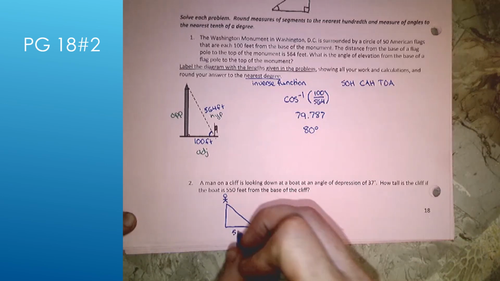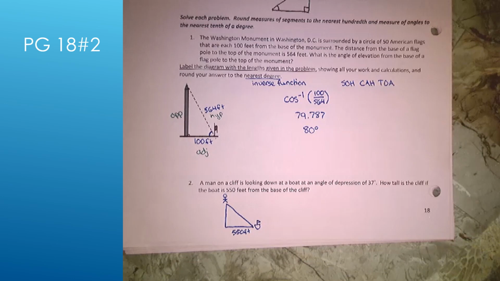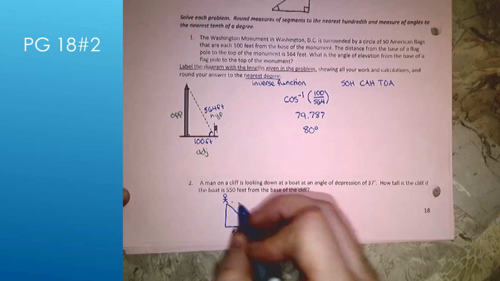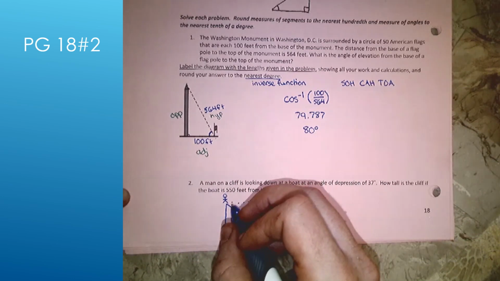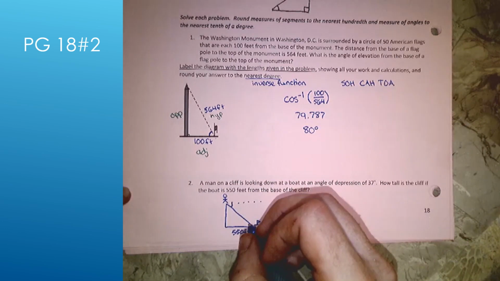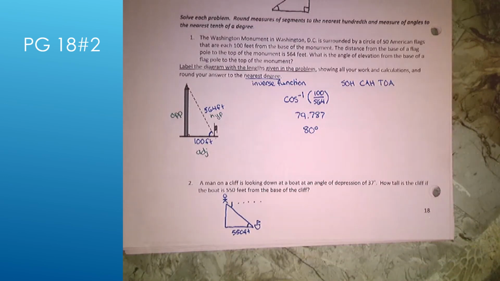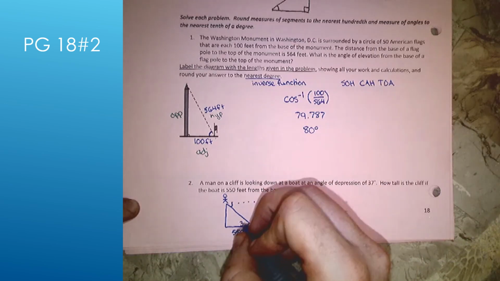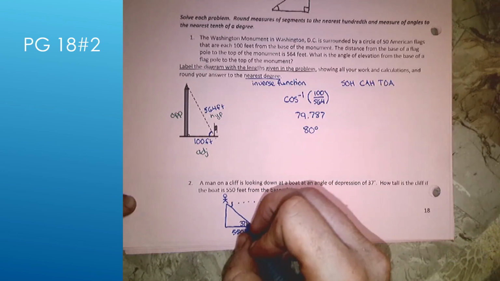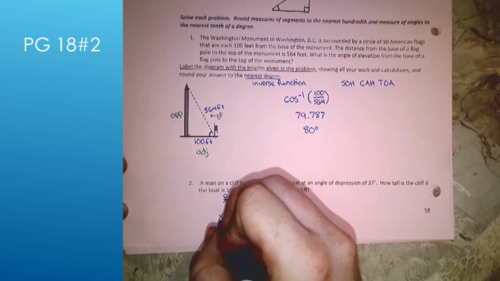So 550 feet away from the cliff. And he is looking at an angle of depression. So that's right there, but remember we used alternate interior angles with it. So we're looking at this angle right here, and it's an angle of 37 degrees. They want to know how tall the cliff is. So what we are trying to find is this right here.